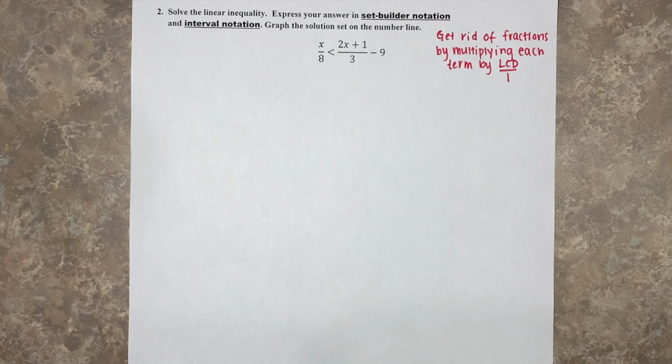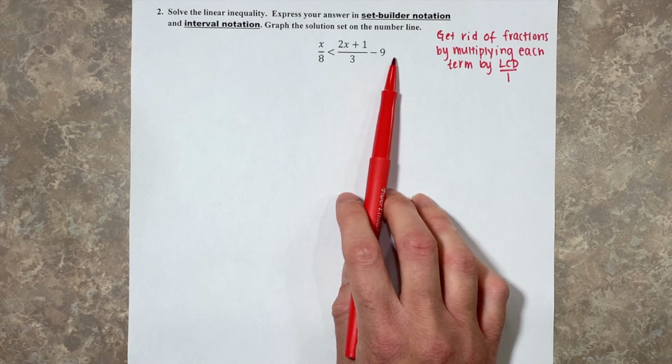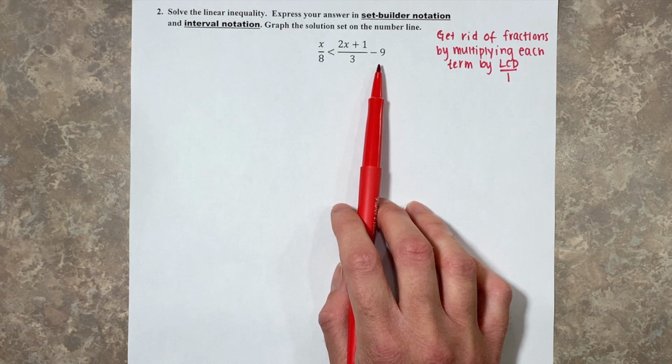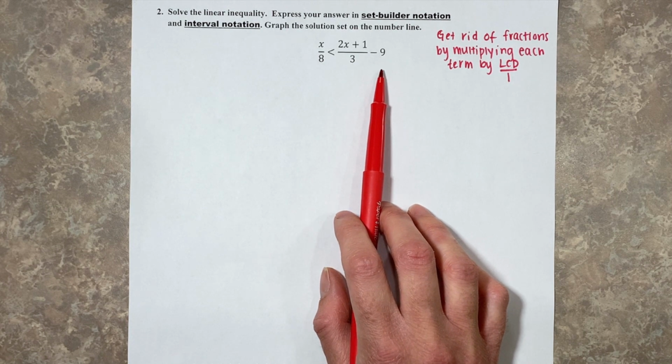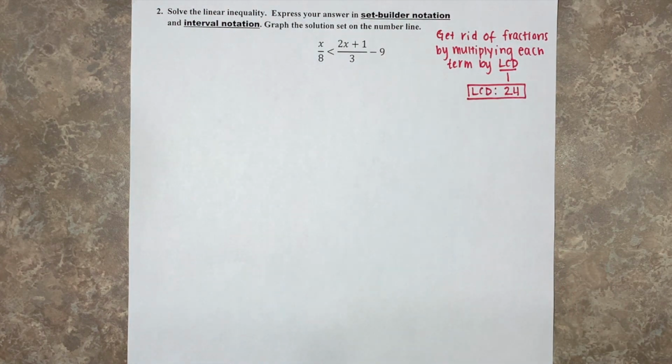So let's first start by identifying our LCD. The denominators here are the 8, the 3, and the implied denominator here is a 1. We could write this as 9 over 1. So the smallest number that 8, 3, and 1 all multiply into would be 24. So our LCD is 24.